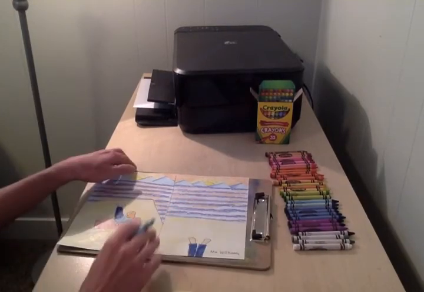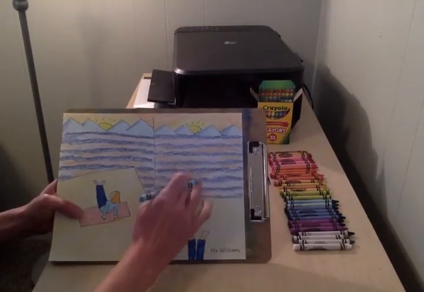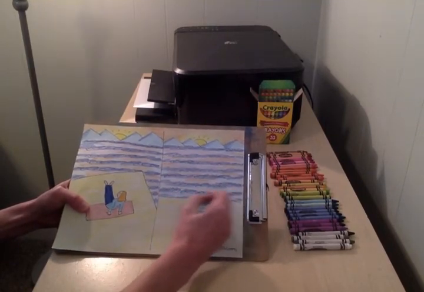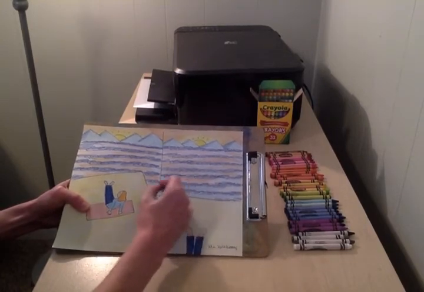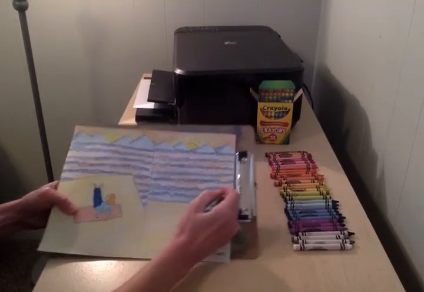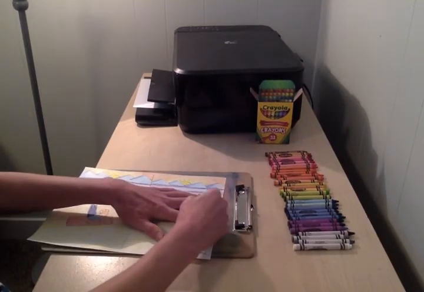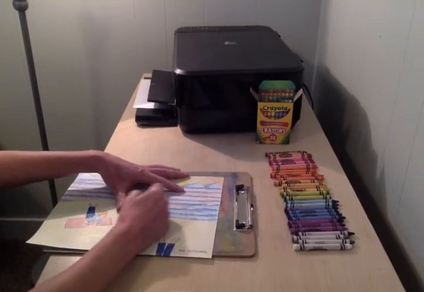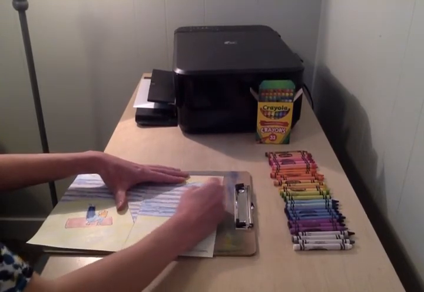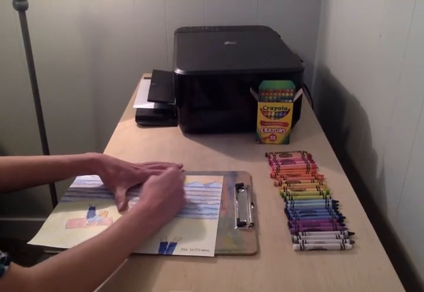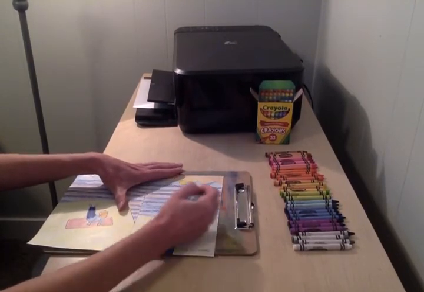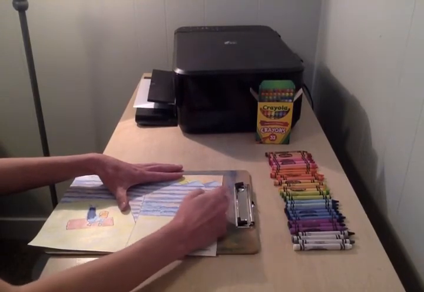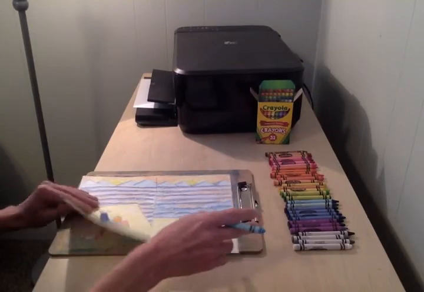So in my water, I'm trying to make it look like these are waves and the sunset is reflecting on the water and hitting some of those waves. I'll just mix in some blue, some extra blue here. Remember to have something under your page so you can go all the way off the page.